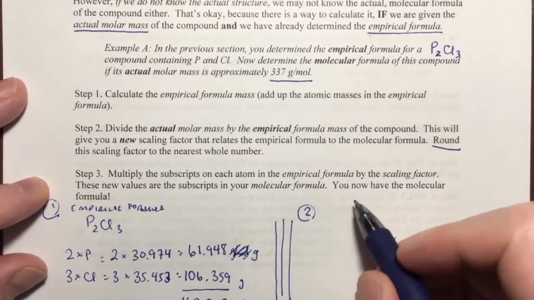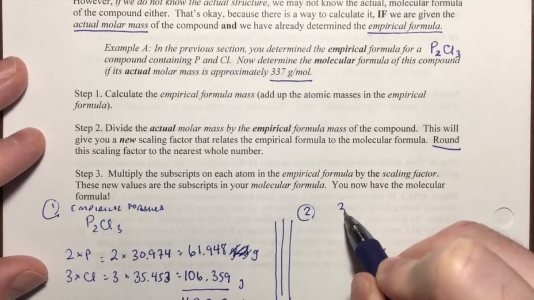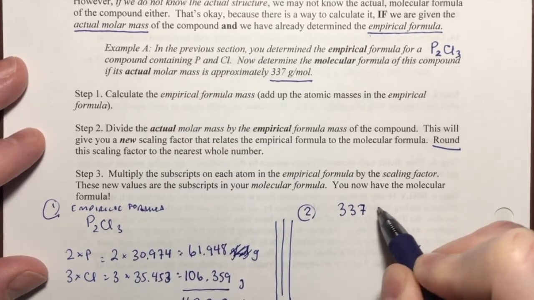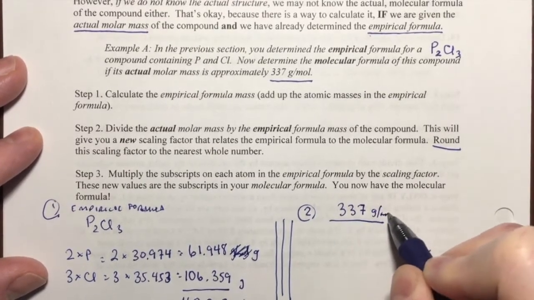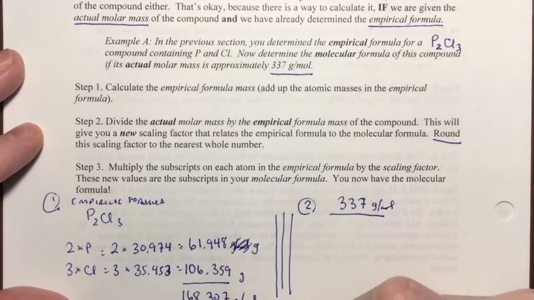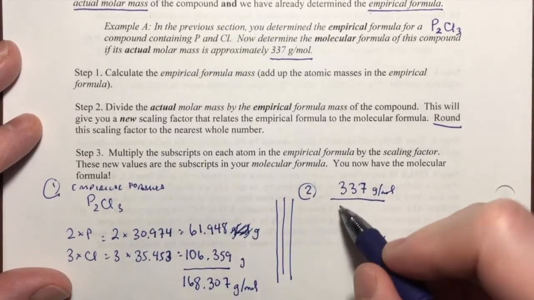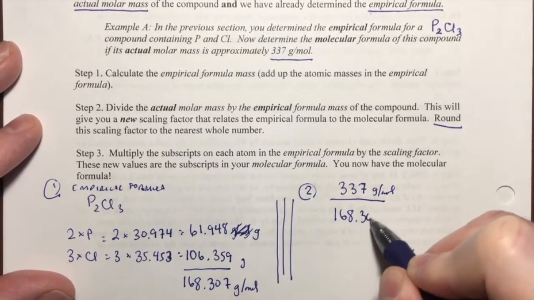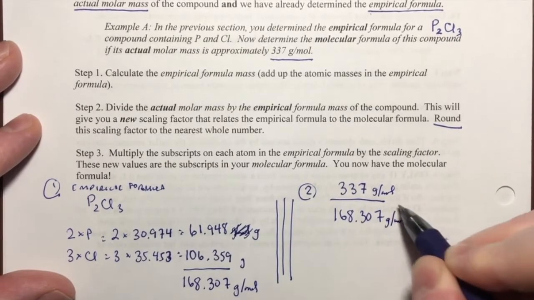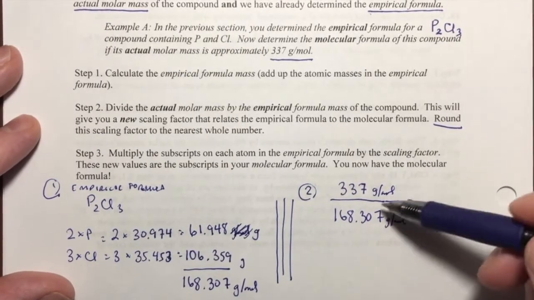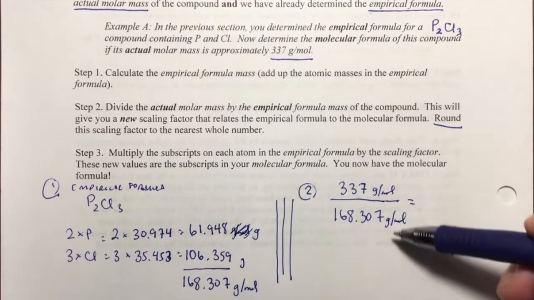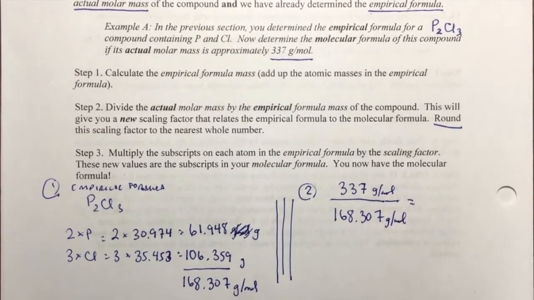And I'm going to divide the actual molar mass, which they say is approximately 337 grams per mole, by my empirical formula mass, by 168.307 grams per mole. And that's going to tell me by what factor the two formulas are different. And you can see that it's about a 2.